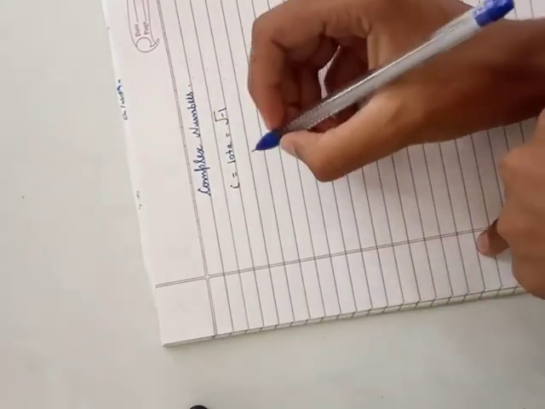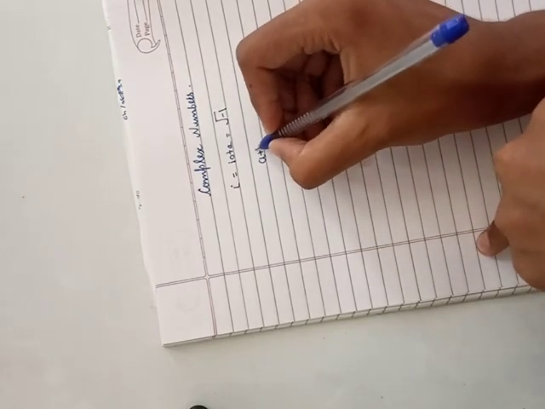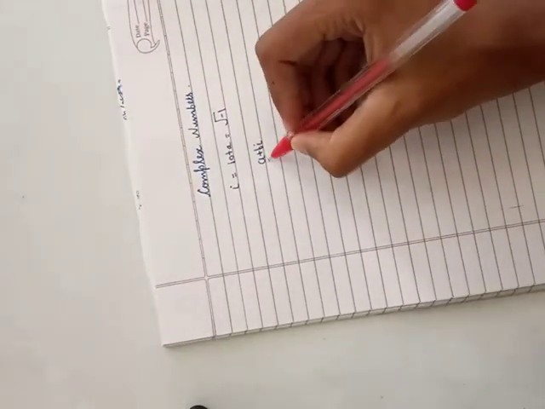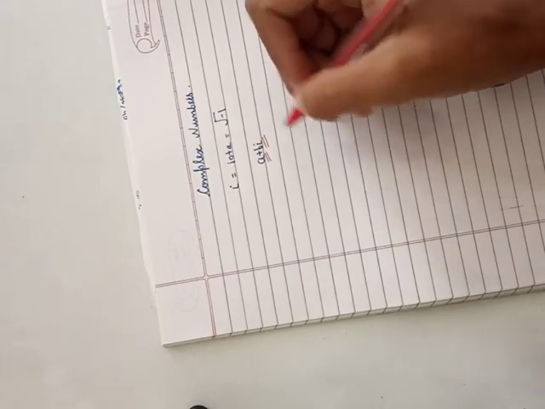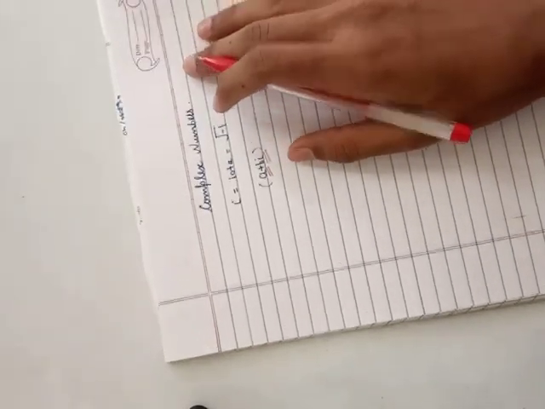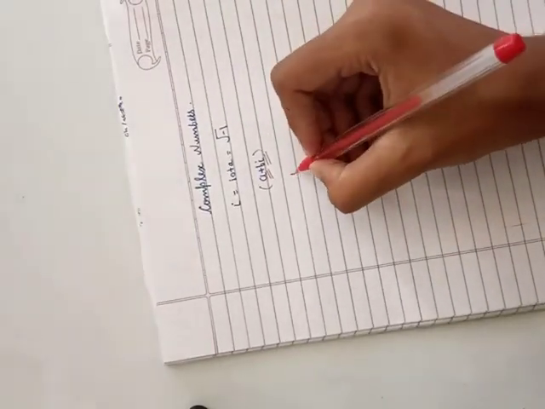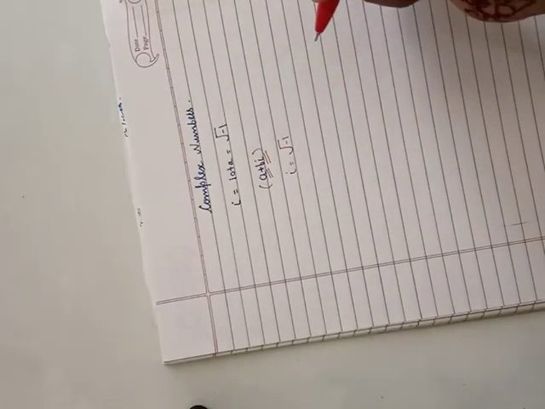So let's start with the basics. The basic form of a complex number is a plus b iota, where a is a real number and b iota is an imaginary number. So this is the basic form of a complex number. So, as I told, iota is equal to under root minus 1.